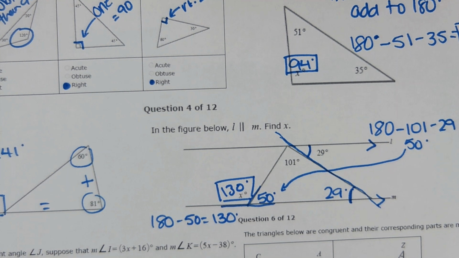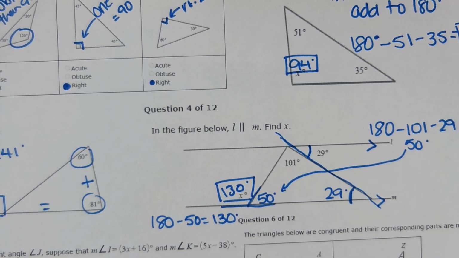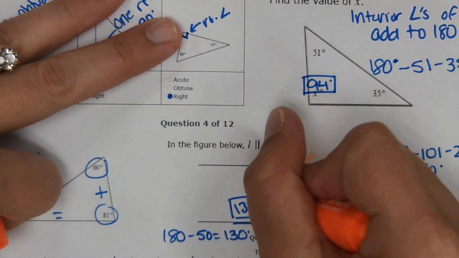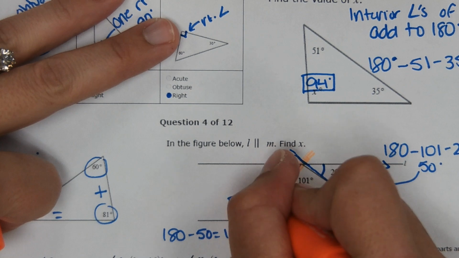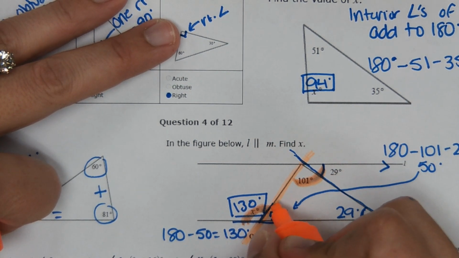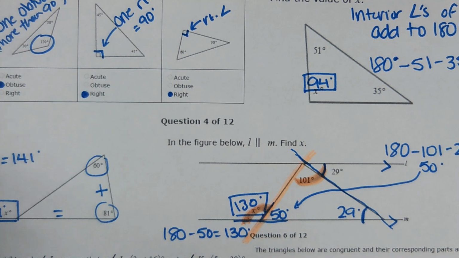Are you thinking of another way to do it? Correct. He's saying if you use this as a transversal, and you know that alternate interior angles are equal, then 101 plus 29 would equal this angle here. So yes, if you see it that way, you could do that as well.